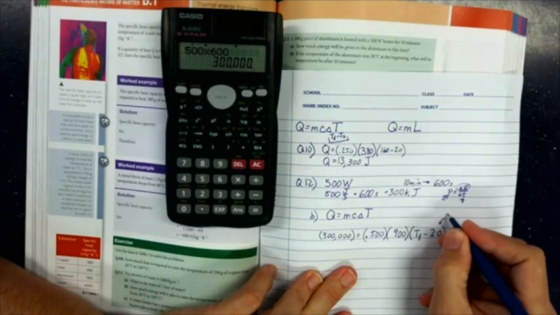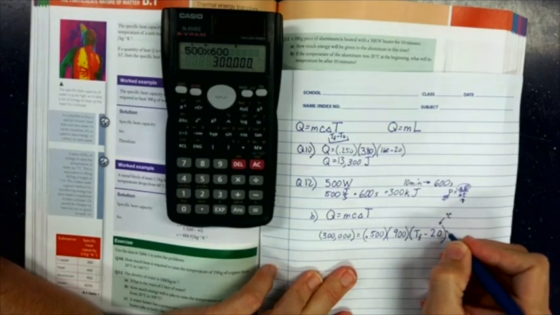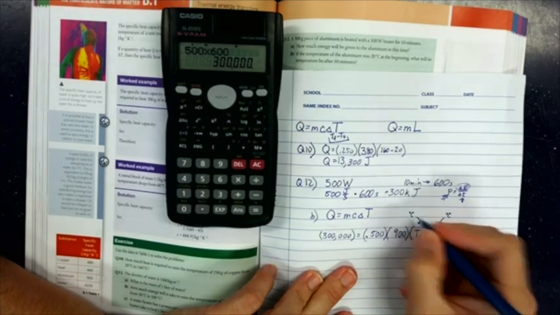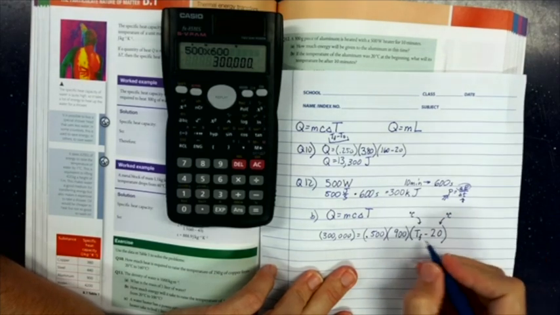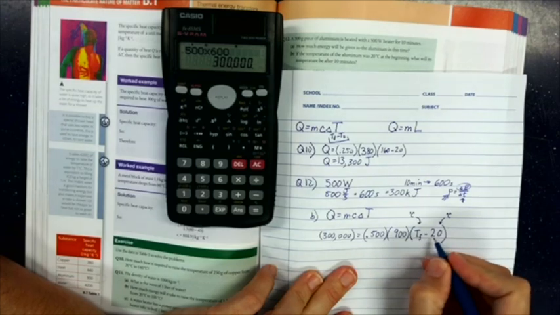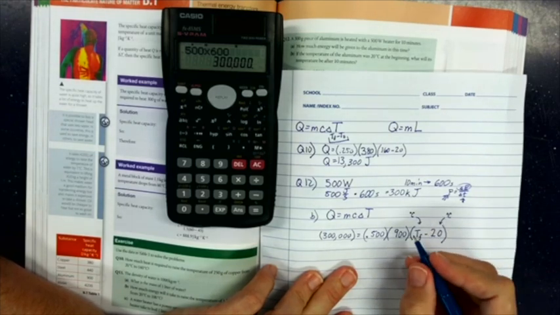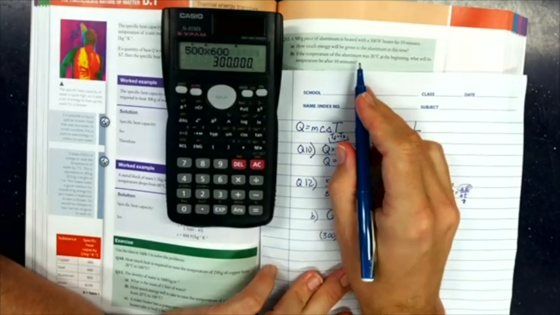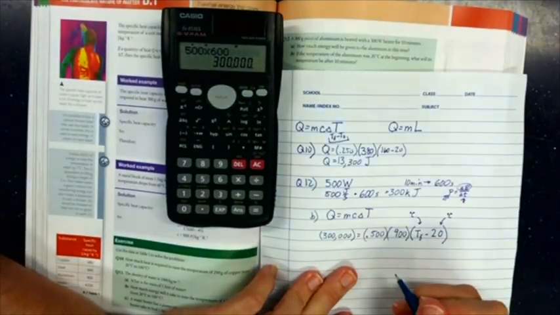Now notice that this is degrees Celsius, which means that when I get my final answer, that will also be in degrees Celsius. Anytime you're finding a change, a difference, you can use either Celsius or Kelvin. Okay, so it doesn't ask for Kelvin or Celsius, so I can go ahead and work with Celsius here.